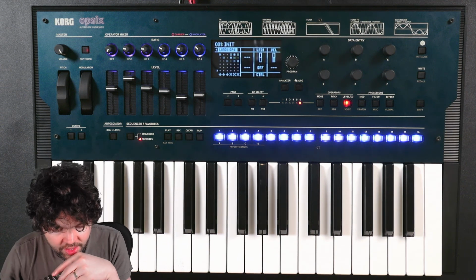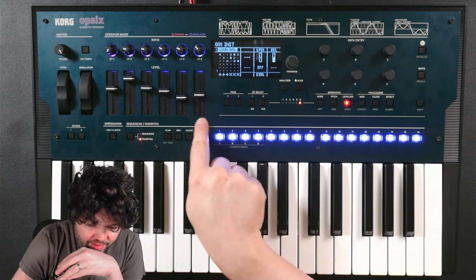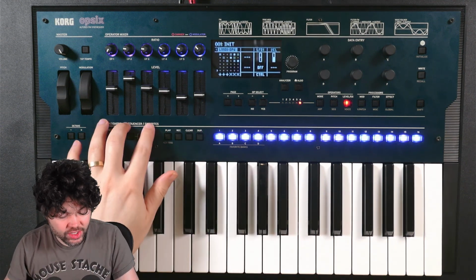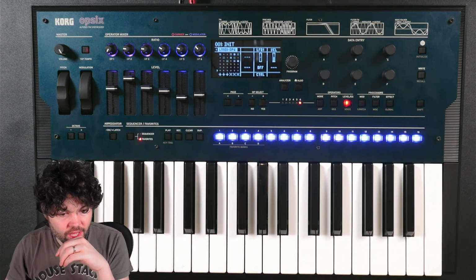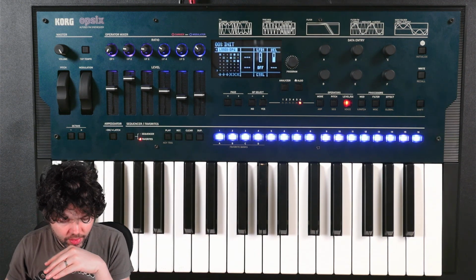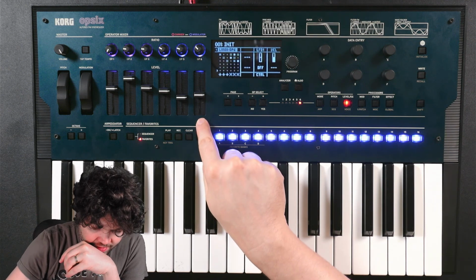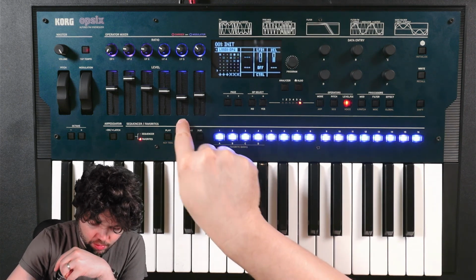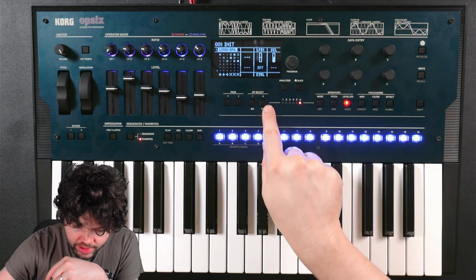So another thing I think might be interesting is having these modulators, in addition to modulating these, modulate one another. So I think what I'm going to do is have the highest frequency one modulate the two below it.